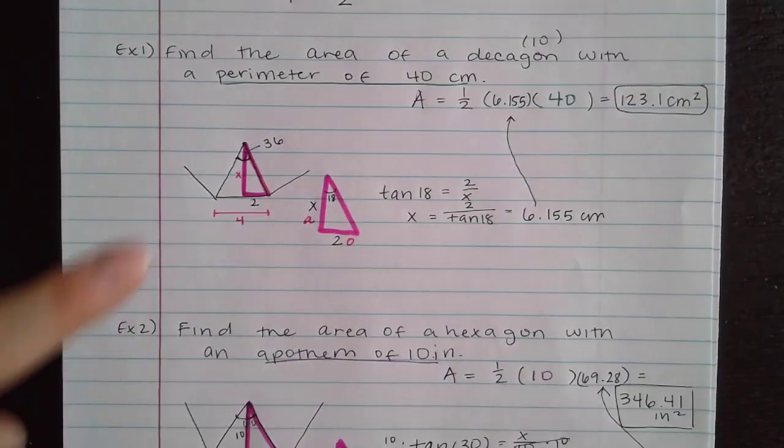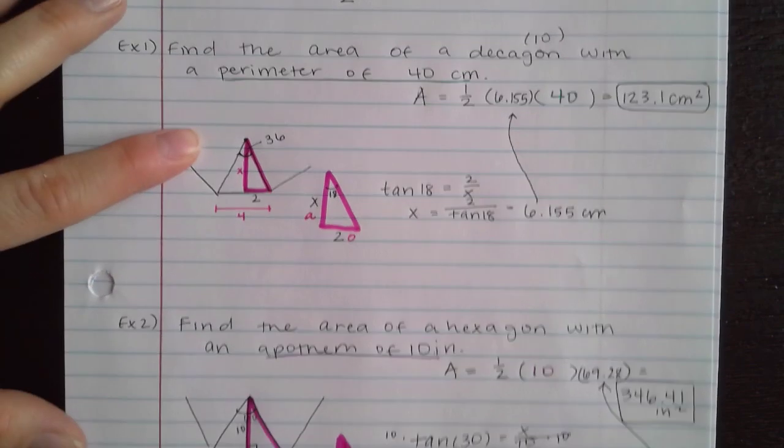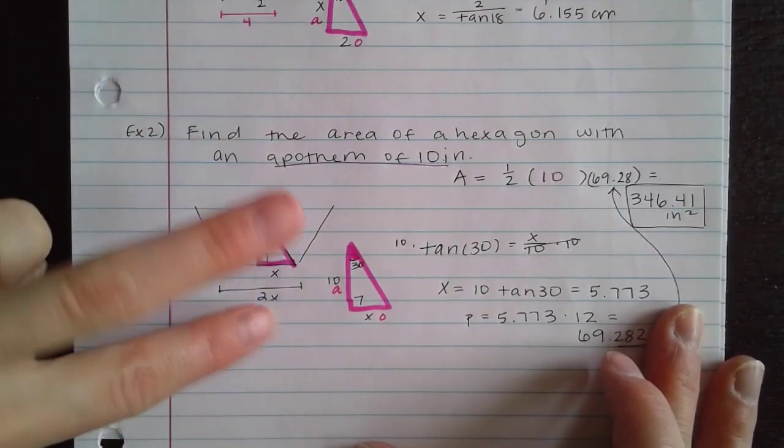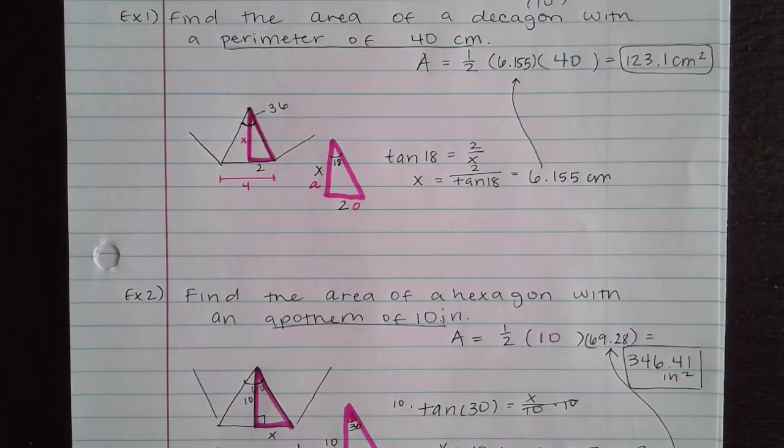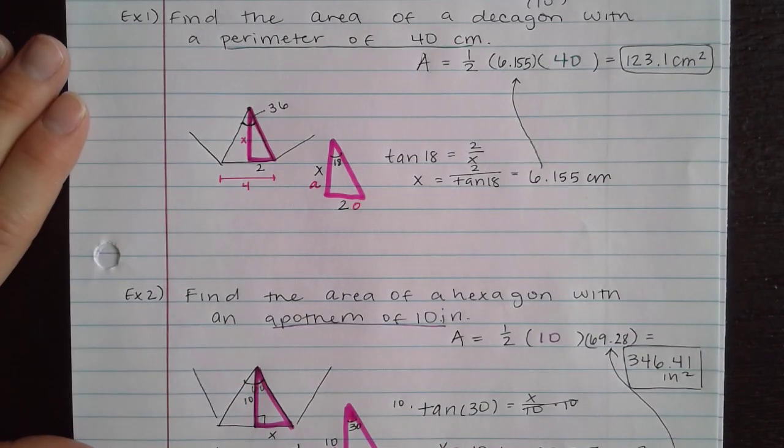So we did 2 examples, one where I gave you the perimeter, one where I gave you the apothem, and you had to find what was missing. You'll see some examples of both today, and I'll also post an optional video that you can look at later.